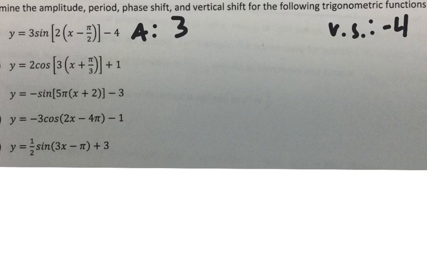Now, the period. What's my original period for sine? 2 pi. And how does the period change? If something on the inside is being multiplied or divided, that changes the period.